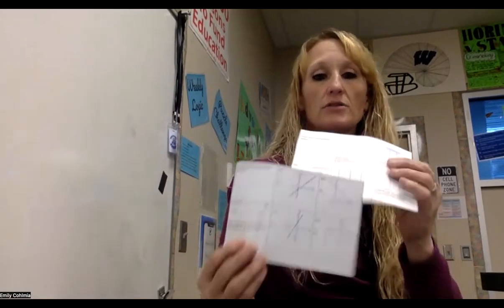So let's get your notebooks out. You need those, and you'll also need the guided notes that you'll get in class, or again, you can find these on Canvas. If you can print them out, or if you can't print them out, you can always copy them down. I've already cut mine in half. You'll have to cut yours in half before we get started. So let's go ahead and go to our notes and get started.